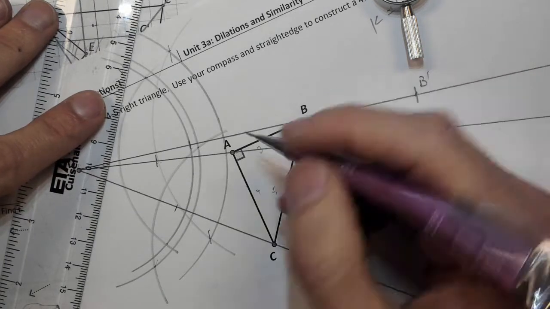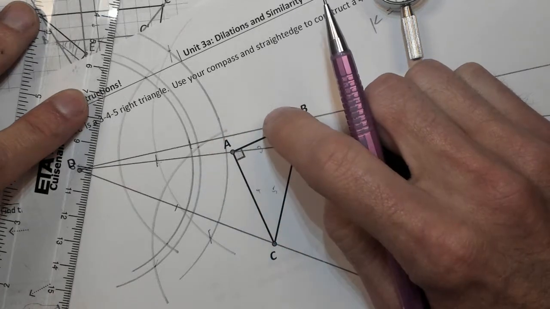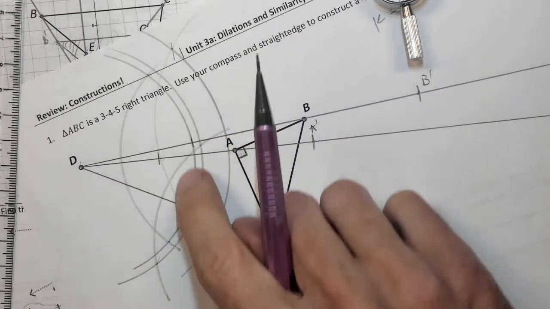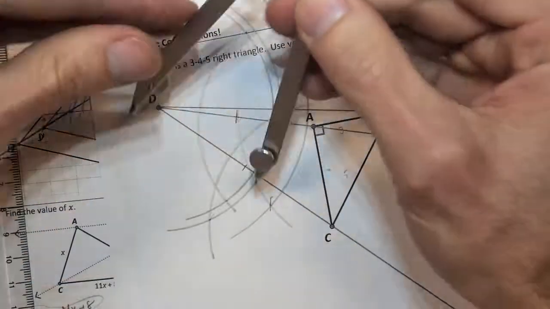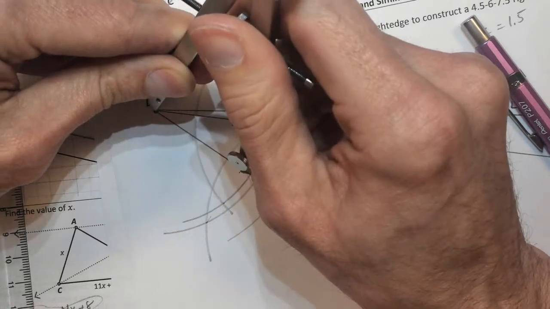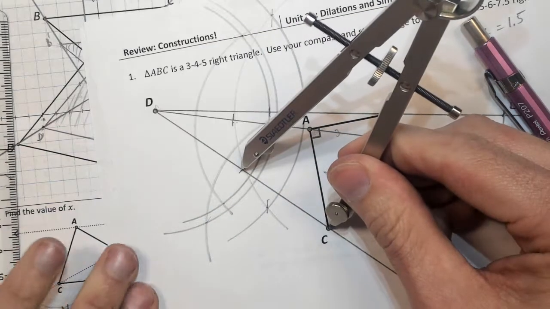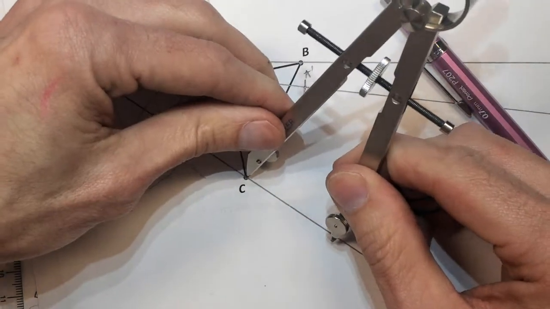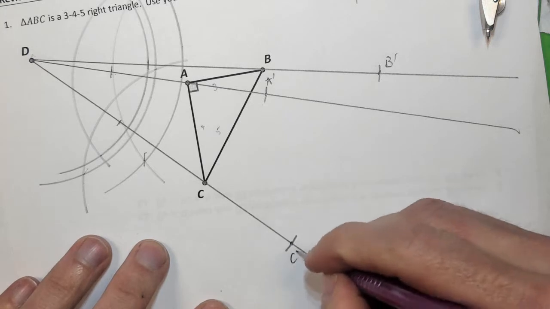Is that right? Yes, I think so. Yeah, it is. It's that one right there that's throwing me off. Okay, so that's the half distance. If I stretch the compass from D to that midpoint, half, 1, so it was correct. 1.5, there's the new coordinates for point C, C prime.